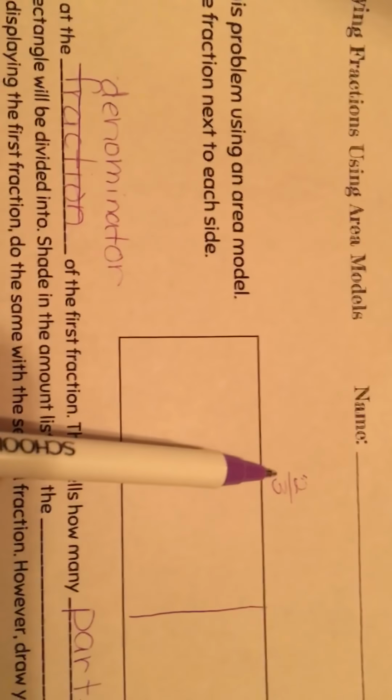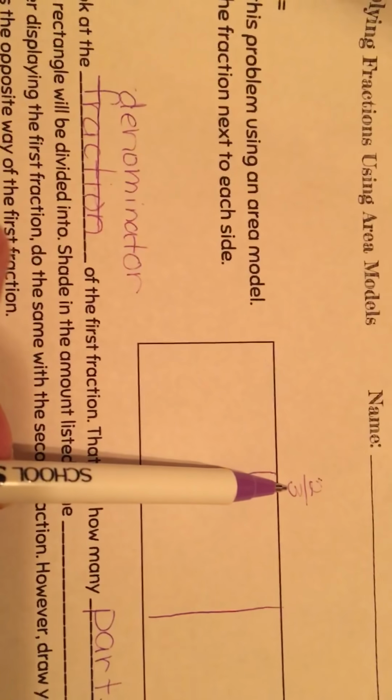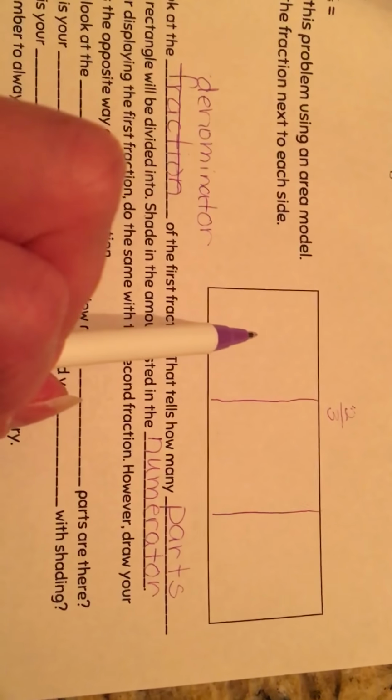All right, so I'm going to divide this into thirds, because my denominator tells me to divide it into thirds. Then I'm going to shade in the amount listed in the numerator. So the denominator tells me how many parts, and the numerator is going to tell me how many parts to shade. So I have 3 parts, and I'm going to shade 2 of those 3 parts. I'm just going to take my pen and shade in 2/3.